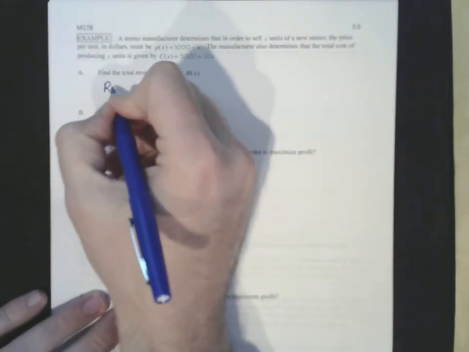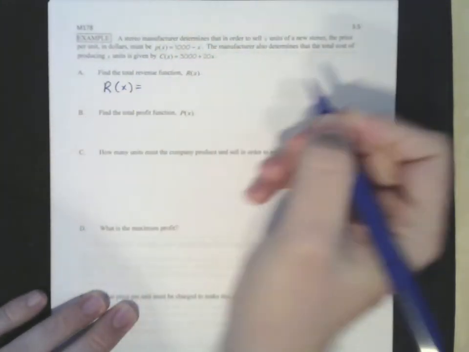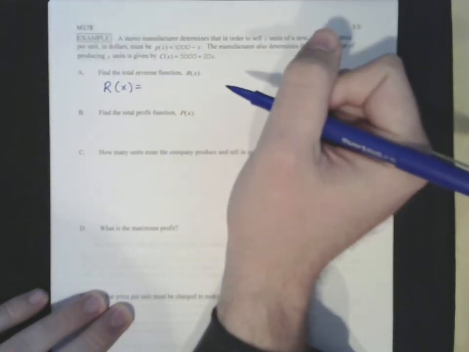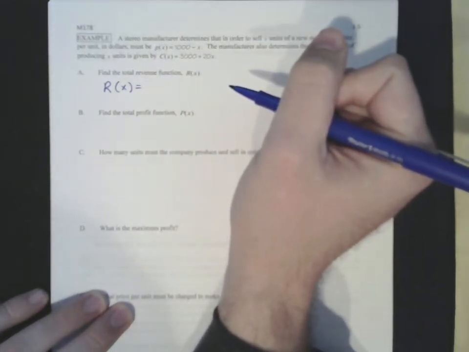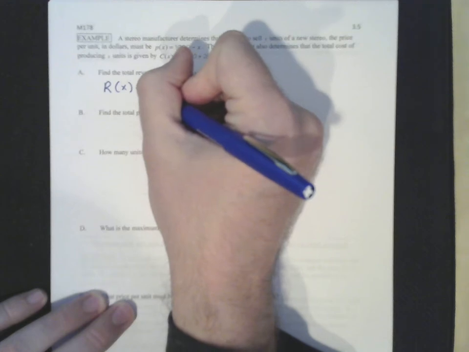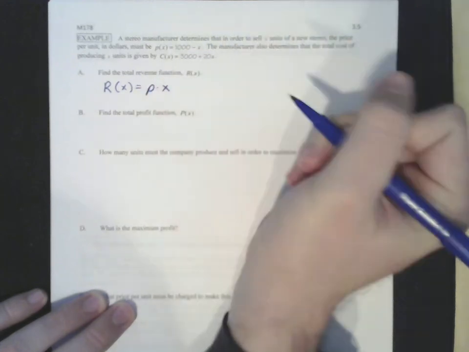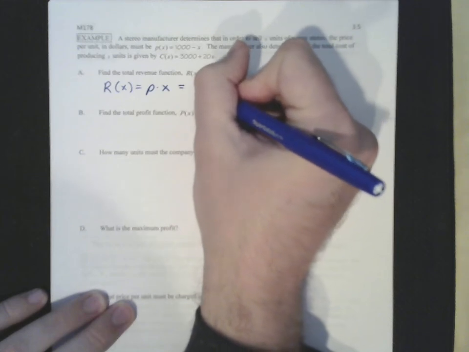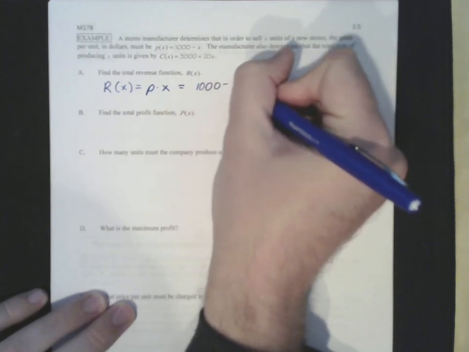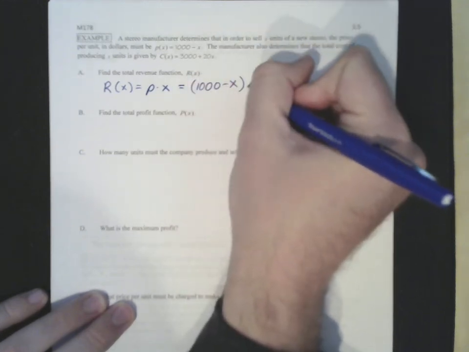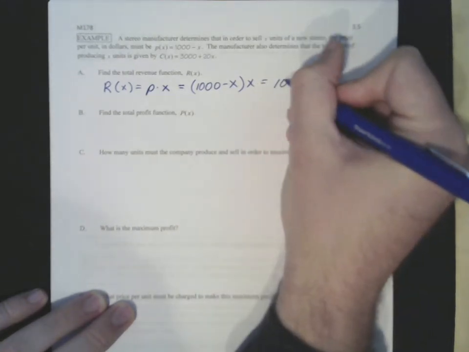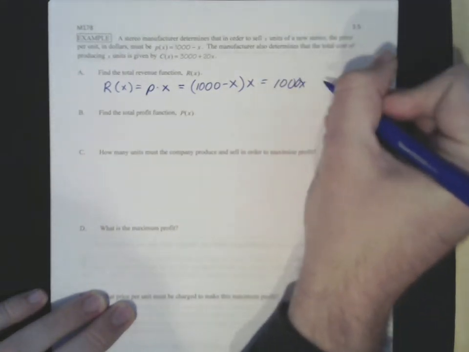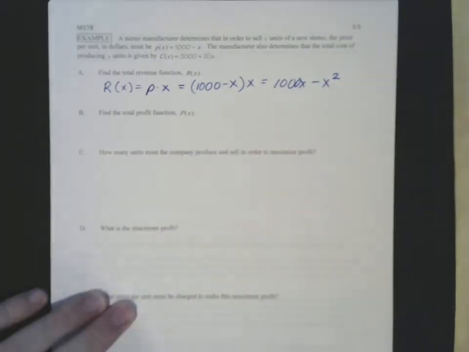So the first thing we want to find is revenue. Revenue, we know, is price times units. So our price is 1000 minus x, times x. So we have 1000x minus x squared. We have our revenue function.